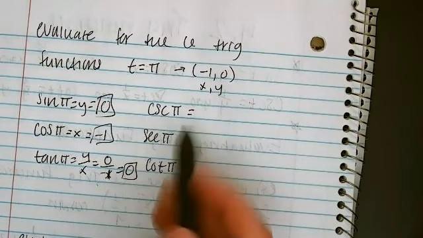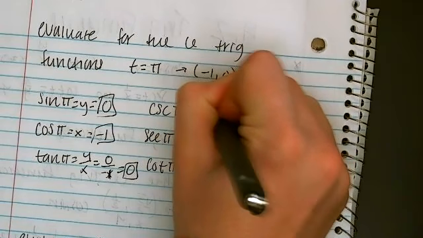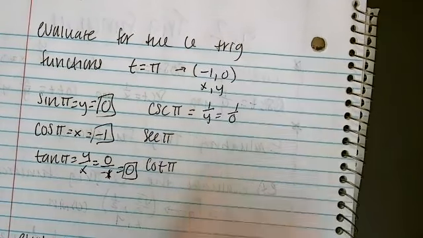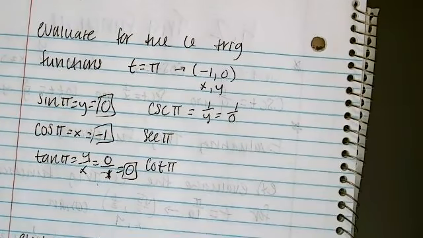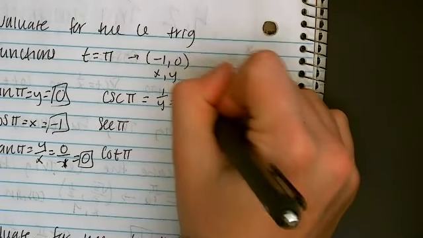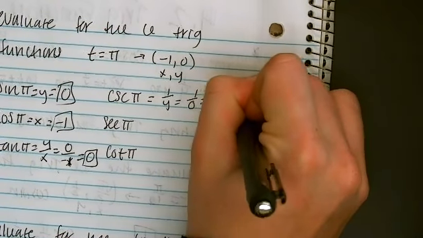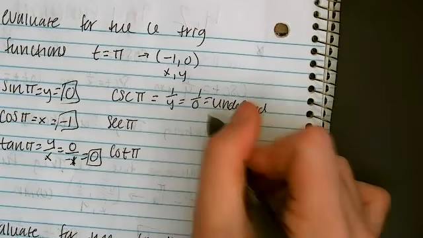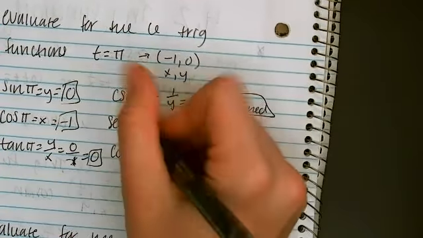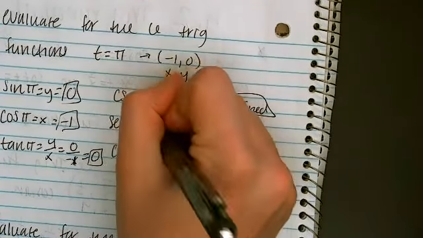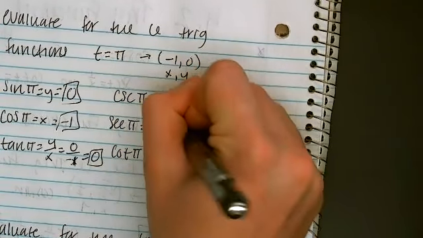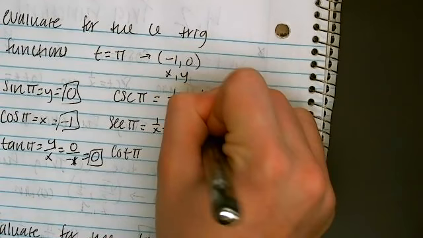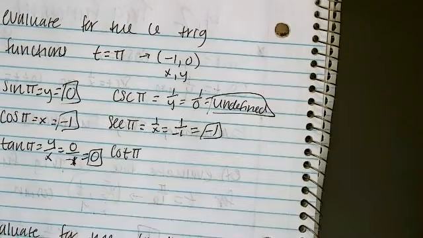Cosecant is going to be 1 over y, which is 1 over 0. One of the very first things we said was that your denominator could not be 0. When that happens, it is in fact undefined. So this one's going to be undefined. For a secant of pi, that's 1 over x, which would be 1 over -1. So that value there is -1.